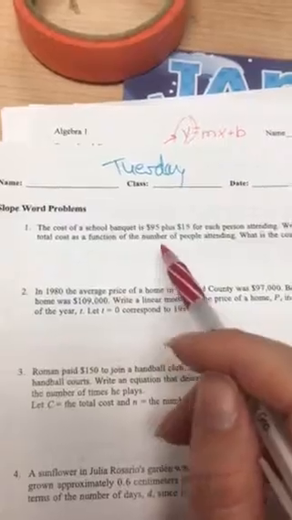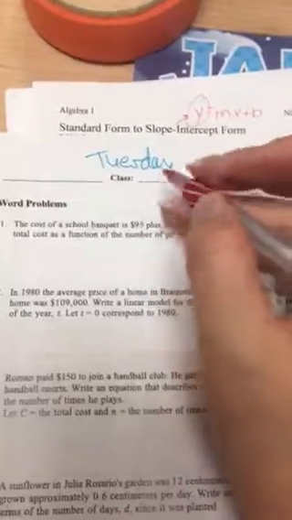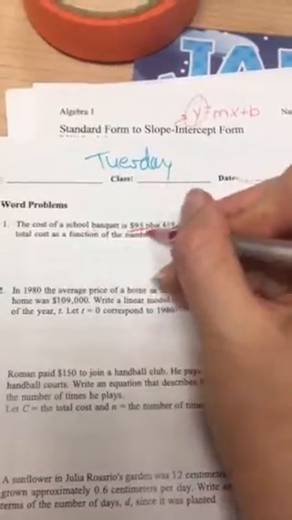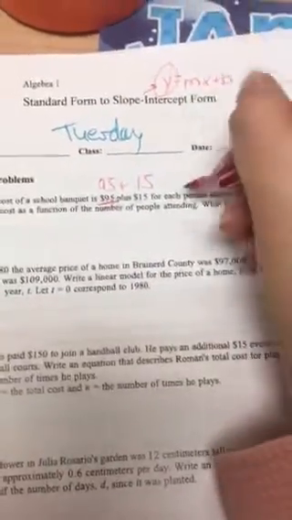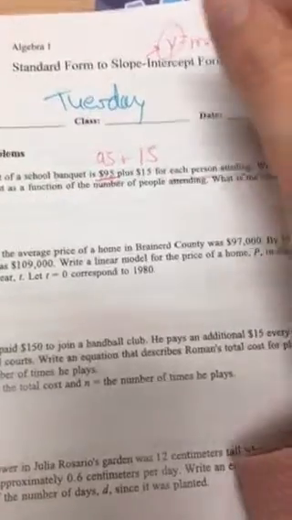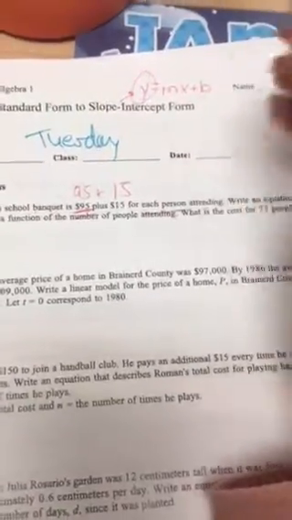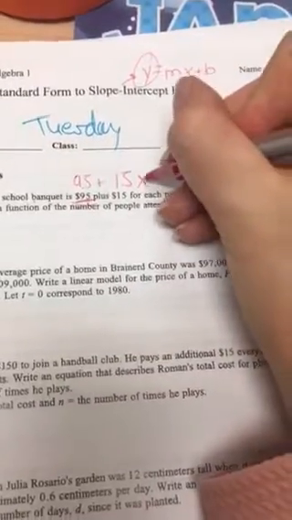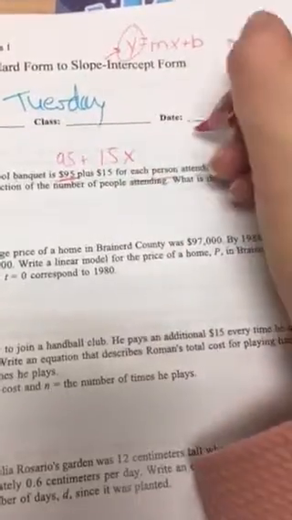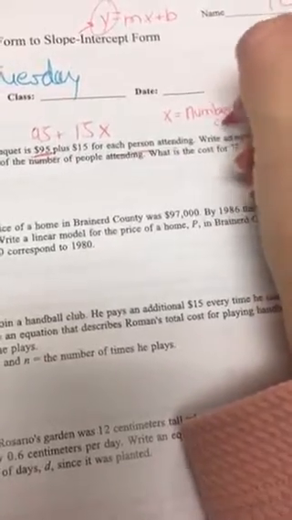So what I'm going to do first is start assigning variables. So I know the cost of a school banquet is $95 plus $15 for each person attending. Which means, so one person would pay 15, 2 people would pay 30, 3 people would pay 45, so I'm multiplying, and that word each helped me out as well. So I'm multiplying the cost, $15, times the number of people. So I'm going to say X equals number of people.